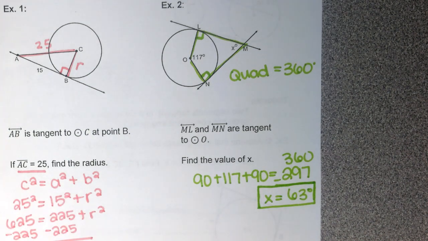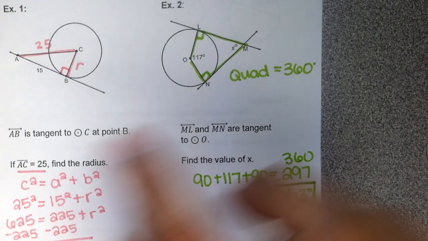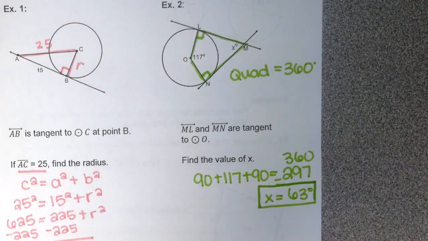Because we already know that the 90s make 180, can we just do 180 minus 117? Correct. But I just want to reiterate that that's not always going to be true. It just happens to be true because these are both 90. Does that make sense? Okay.